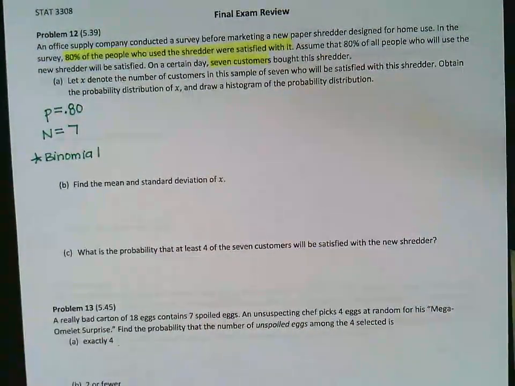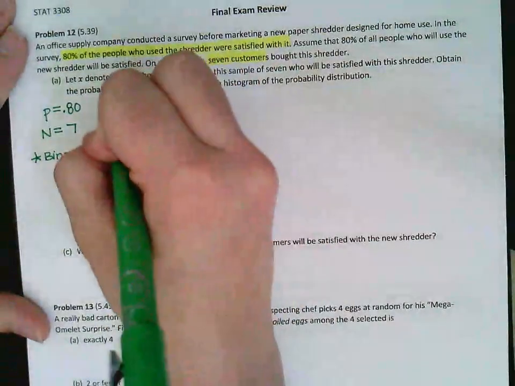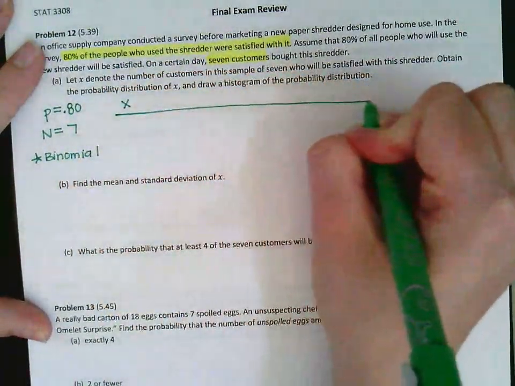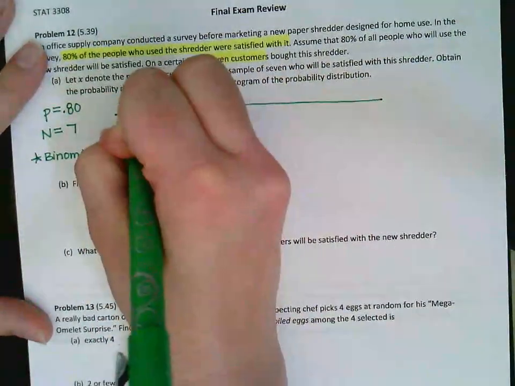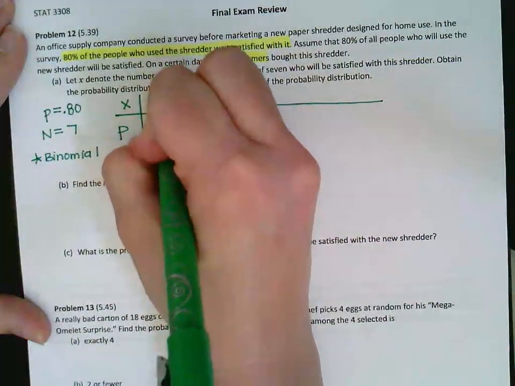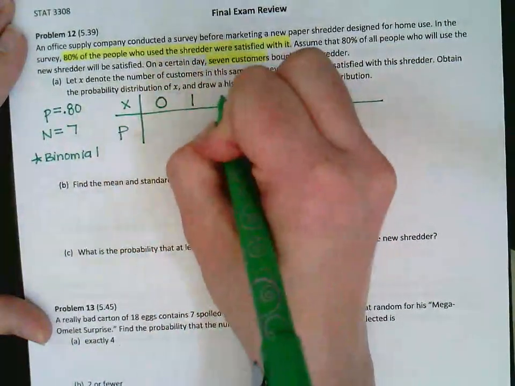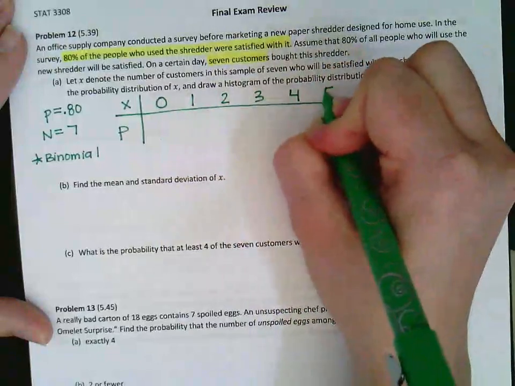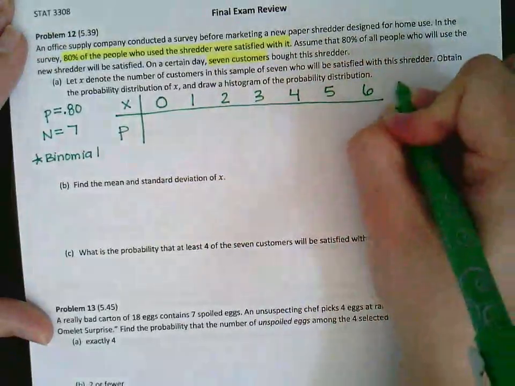Okay, let x be the number who are satisfied, find this probability distribution, and then draw a histogram. Well, let's look at all the different possibilities that this could be. Okay, well, if I have 7 customers, it is possible that 0 are satisfied. 1, 2, 3, 4, 5, 6, or all 7.